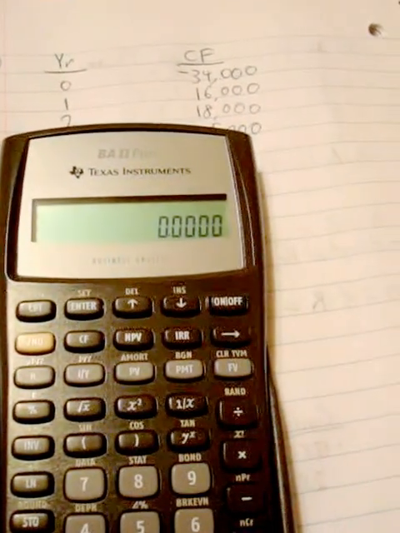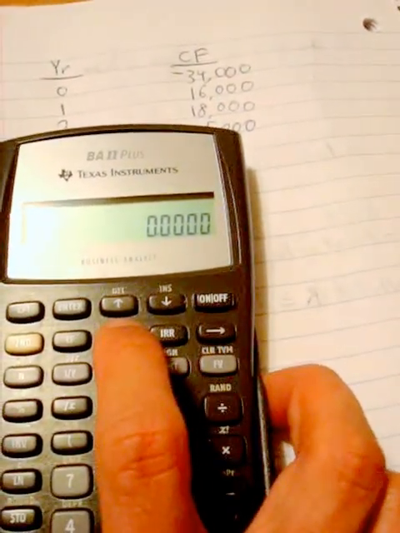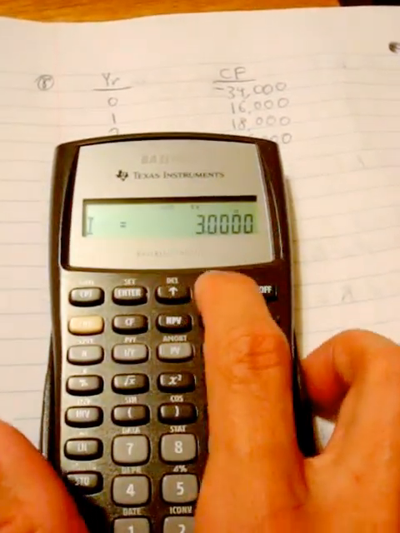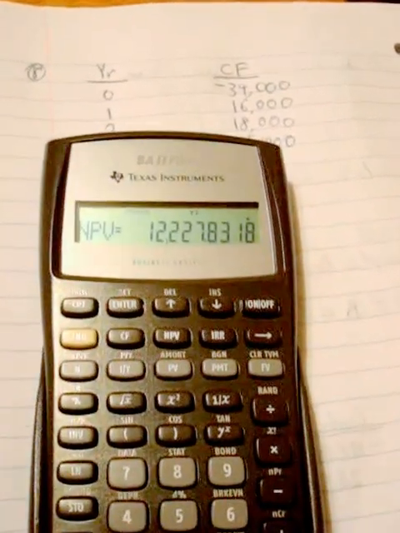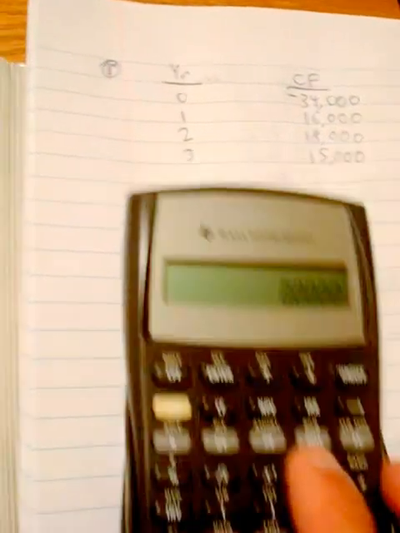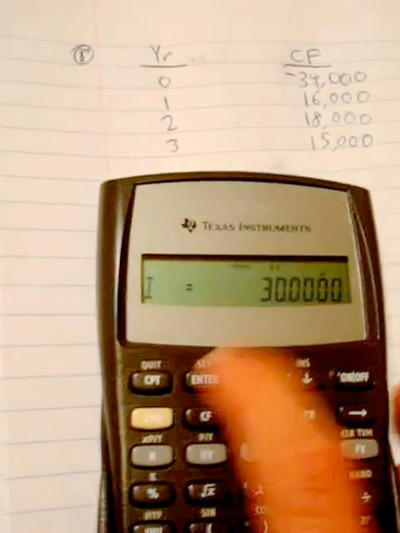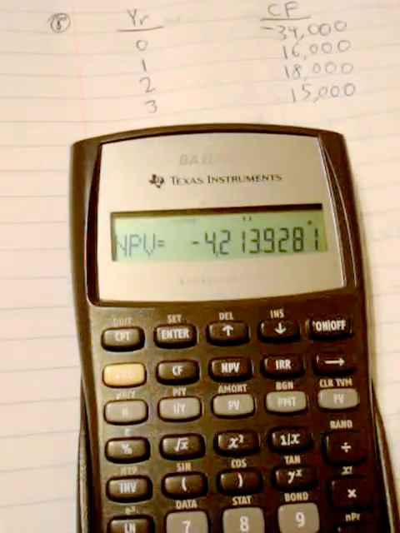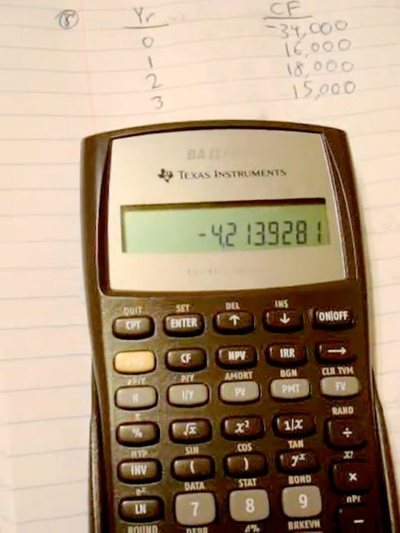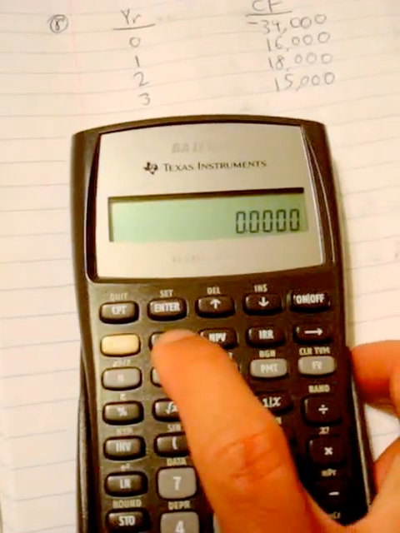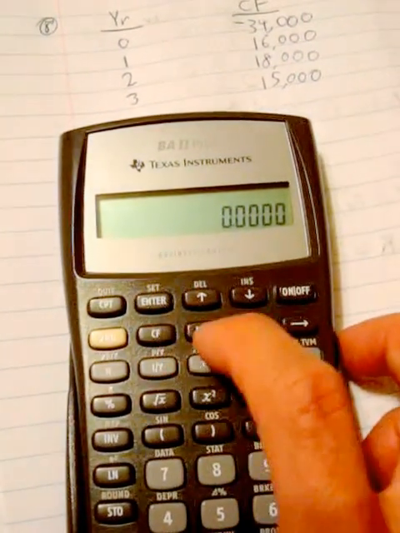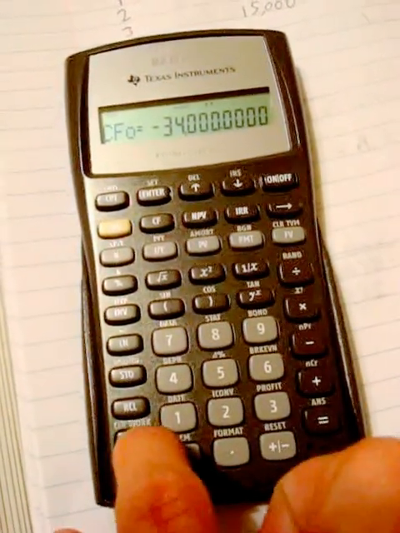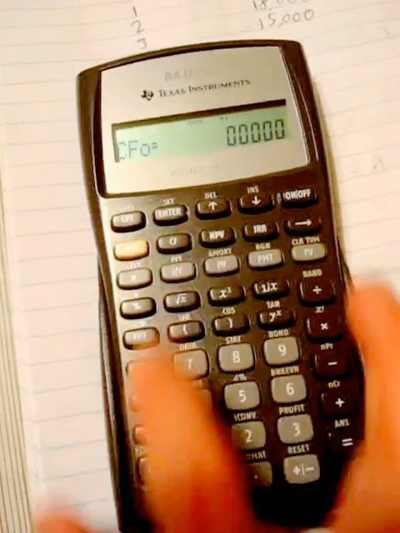Okay, what if the return was 30%? They ask in the second part of the problem. Push NPV, push 30, enter, push down, NPV, compute. Here we have negative 4,213.91. It's a negative number, so we're just going to reject it. In order to clear the calculator, you push CF, and then you push second, and then you push down here, clear work, and then that's how you clear it.